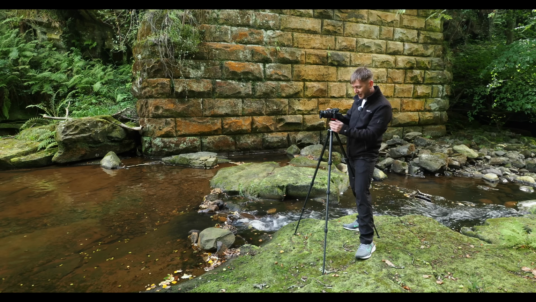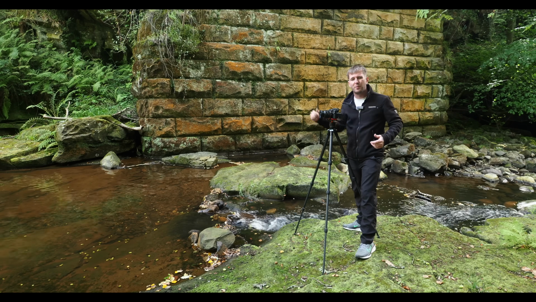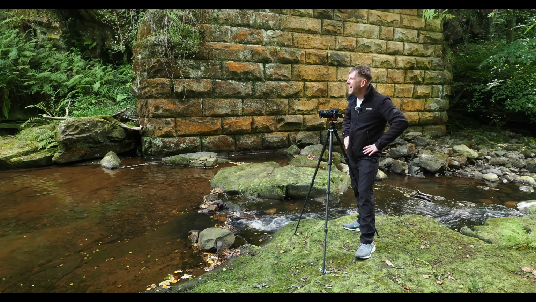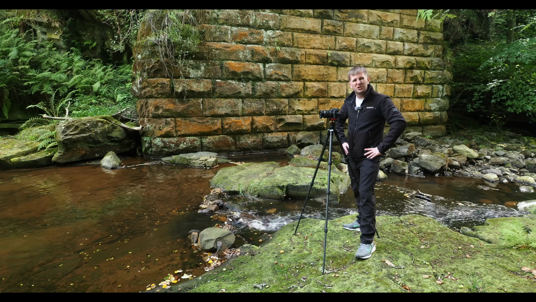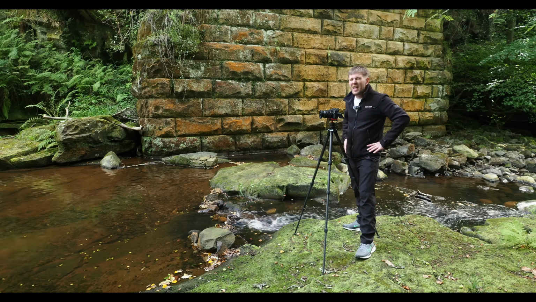So let's get things fettled, let's get things set up and start taking the first photograph, which is going to just have the polarizing filter on the front. And it's going to be a nice quick shutter speed, which is going to give me a look that I don't like, but let's have a look.